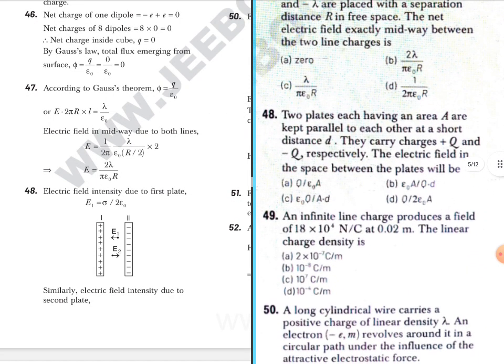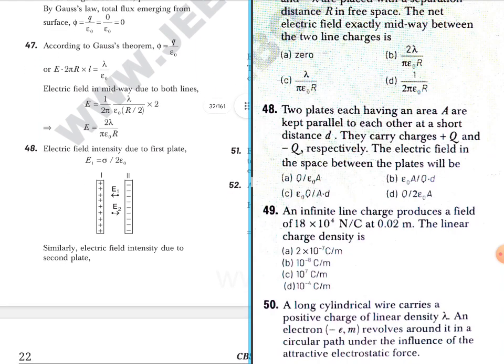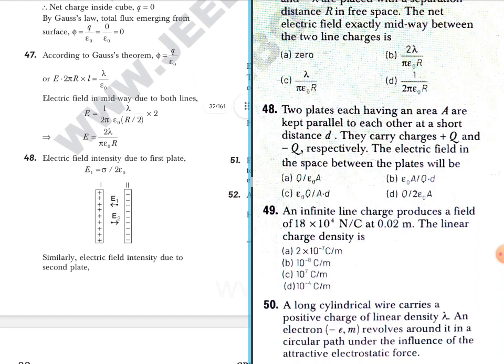The two plates, each having an area A, are kept parallel to each other at a short distance d. They carry a charge plus q and minus q respectively. The electric field in the space between the plates will be, 48th question, q by epsilon naught. Two plates of area A are kept parallel at a distance, carrying plus q and minus q. It's like a capacitor, no? Two parallel plates, and the region between them will have q by epsilon naught.